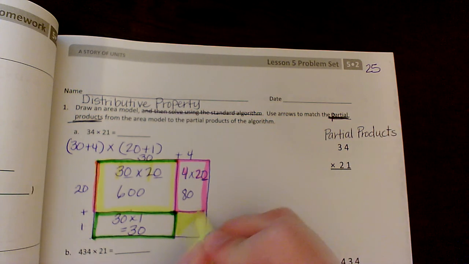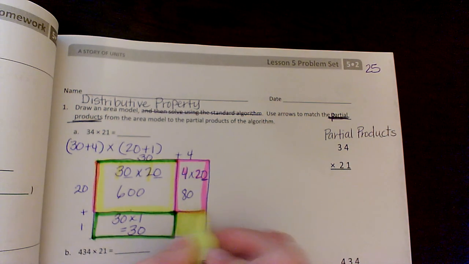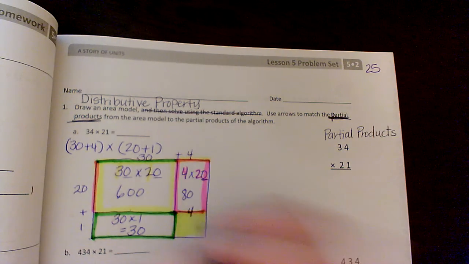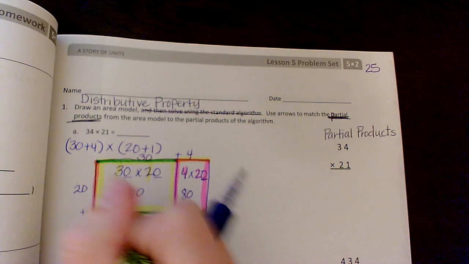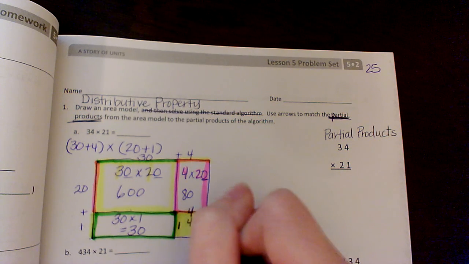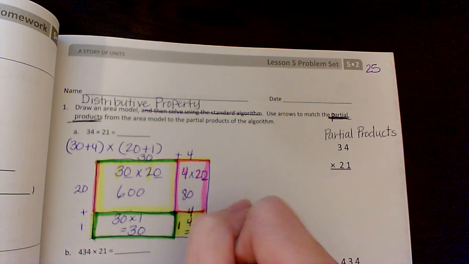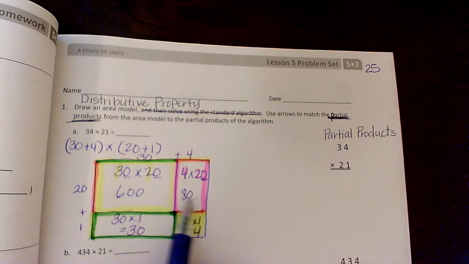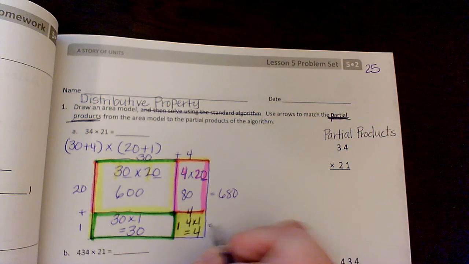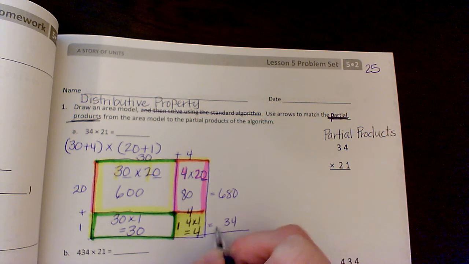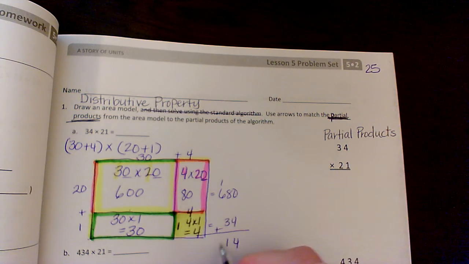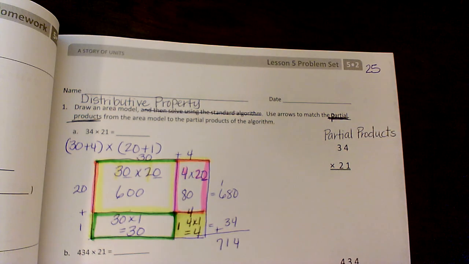And I have to figure out what the side lengths are. Well, what is the side length of this? It's going to be the same as this, which is 4. What is the side length of this? It's the same as this, which is 1. So this is a 4 by 1, or a 4. So then 600 plus 80 is 680. 30 plus 4 is 34, right? 0 and 4 is 4. 80 and 30 is 110, and 100 and that is 714.